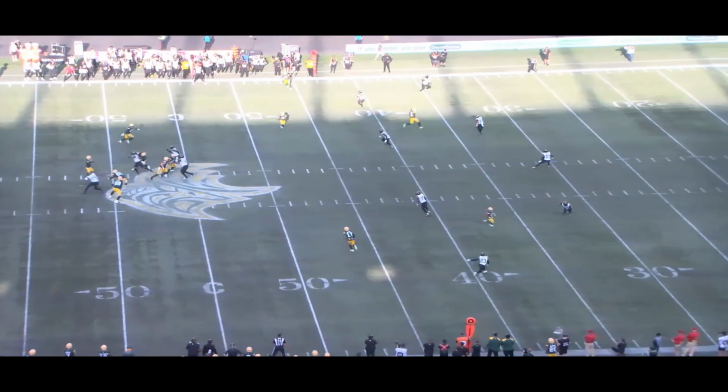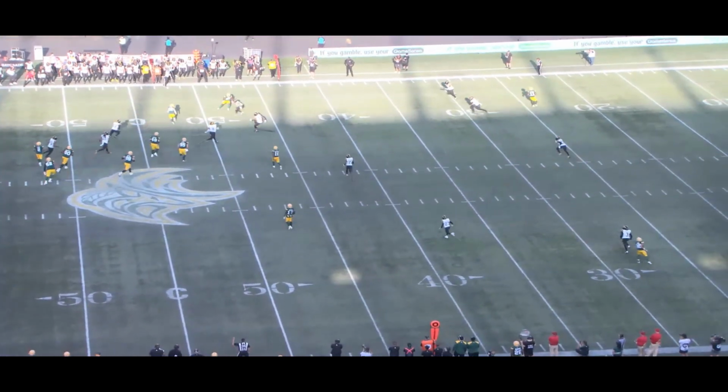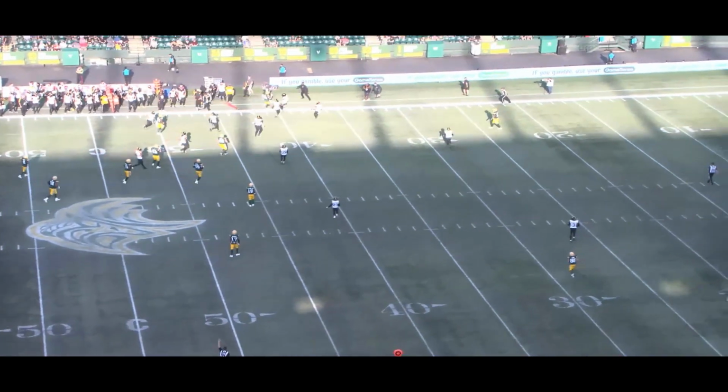Nice check down here. Sees coverage, doesn't like the picture, checks it down to the back, 12-yard gain.